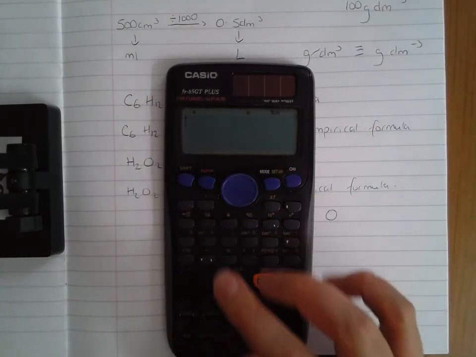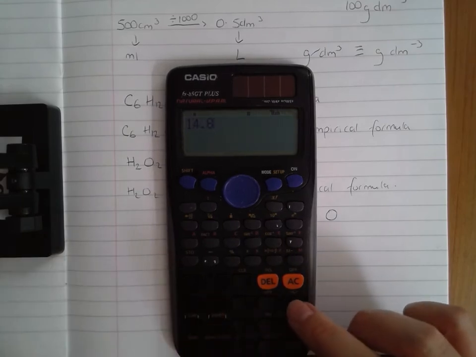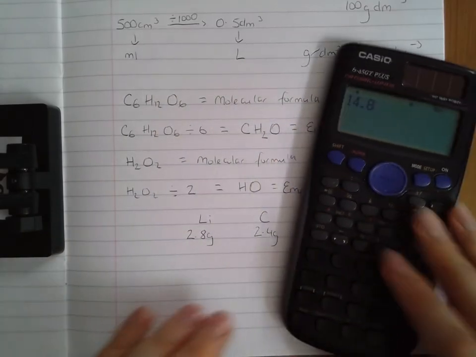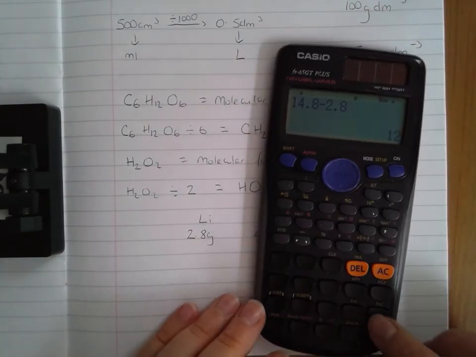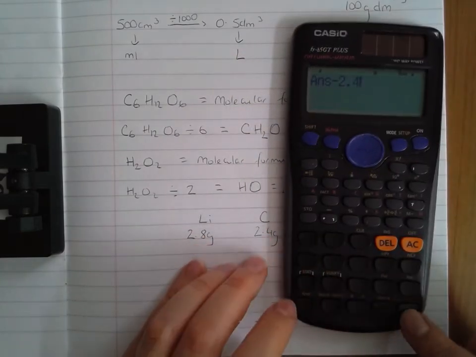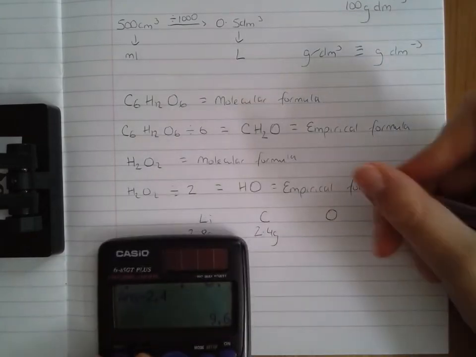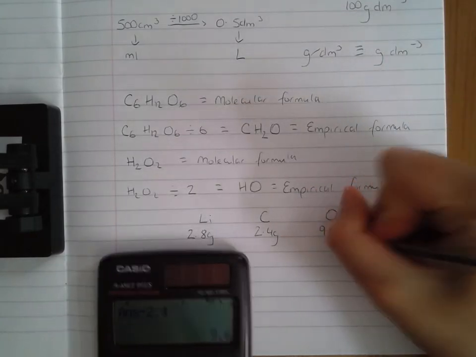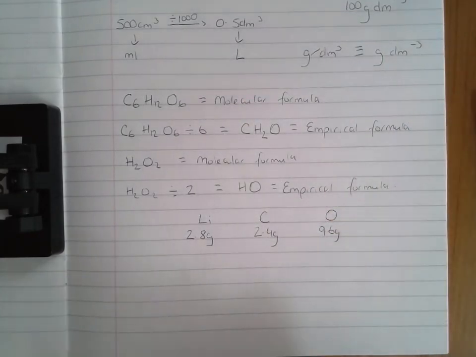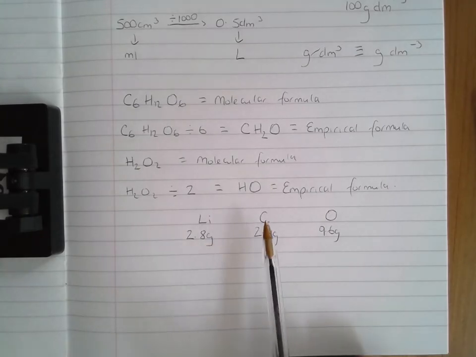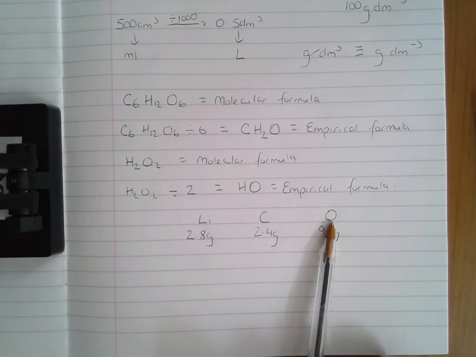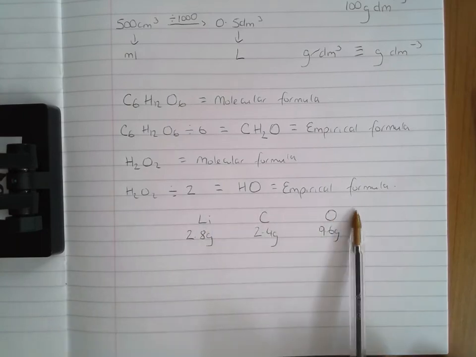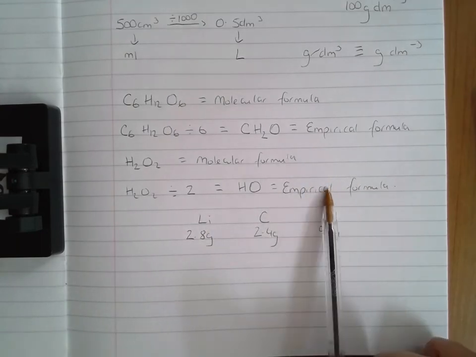So you've got 14.8 in total, and they tell you 2.8 is for lithium, and 2.4 is for carbon. So what's left is 9.6, and that must be for oxygen. So you've got this compound, it contains lithium, carbon, and oxygen, and this is the mass of each element that it contains. And it wants you to turn these masses into some sort of formula.